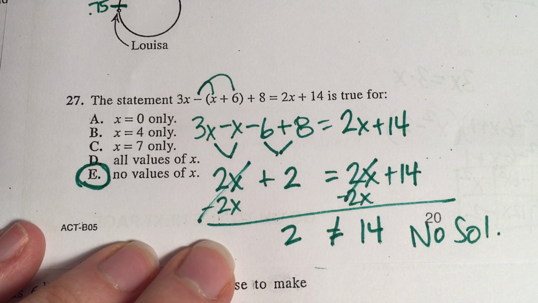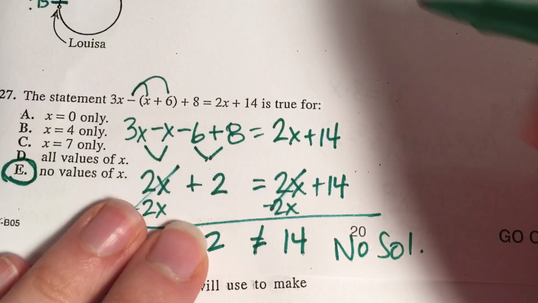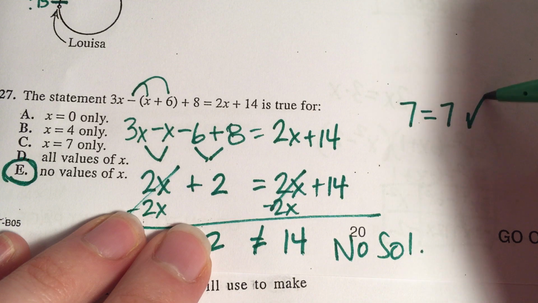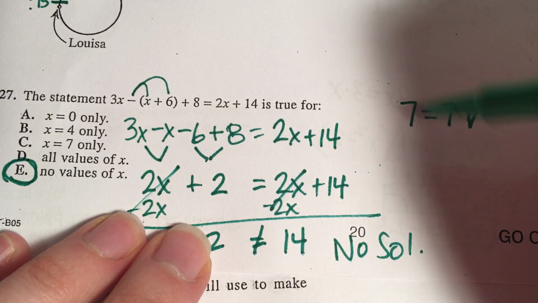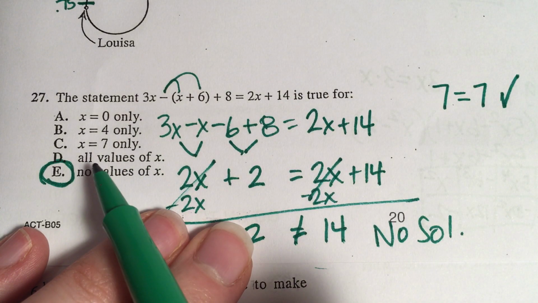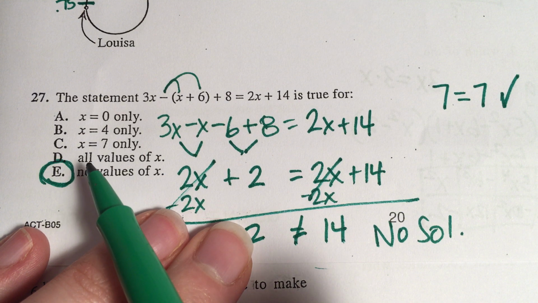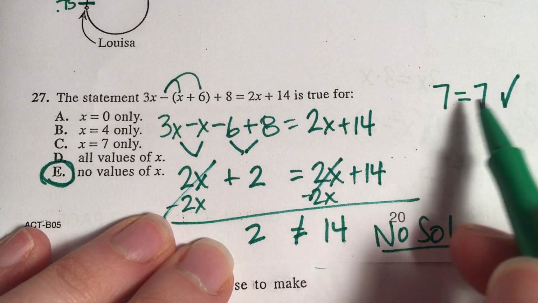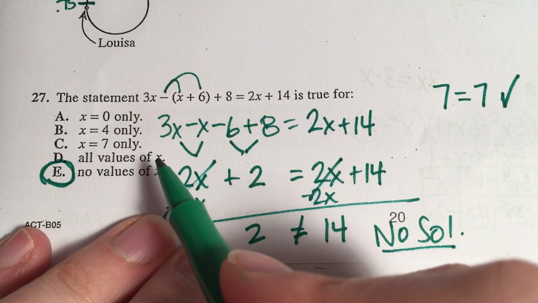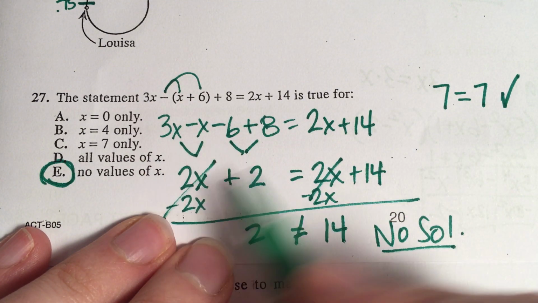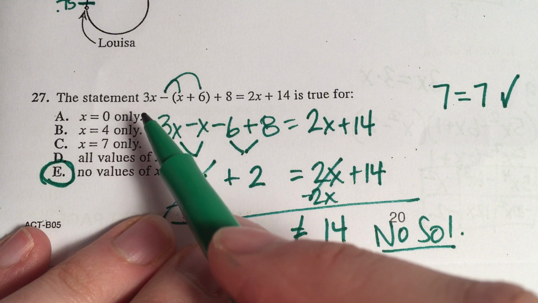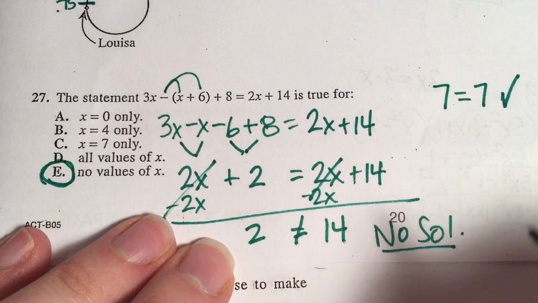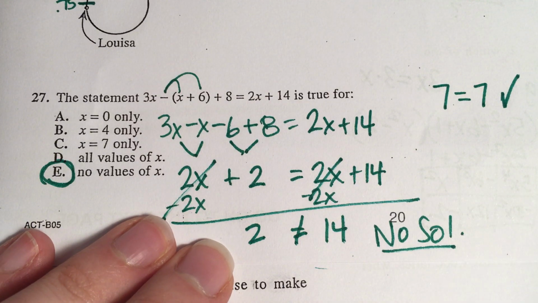So it's no solution. If we had, say, we'd solve the whole thing and it said 7 is equal to 7, right? That is a true statement, but it doesn't show us what x equals. That's when we would have the situation for all values of x. Not in this situation where we have no solution, where they're not equal, but if it was 7 equals 7, that would be all values. If we solved normally and we got x equals 0, that would be A. x equals 4, that would be B. Those would be our normal answers for number 27.